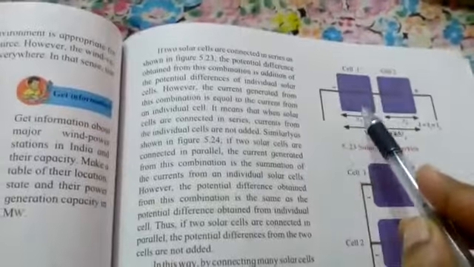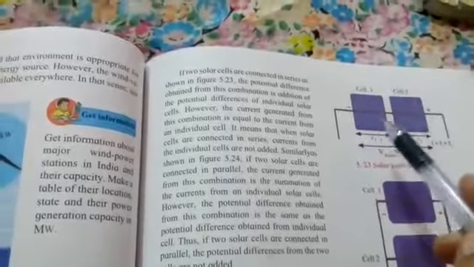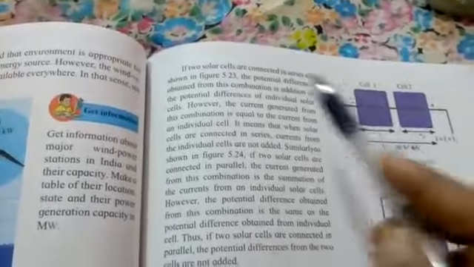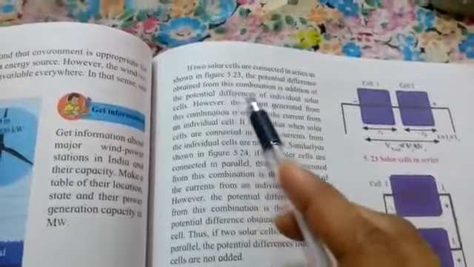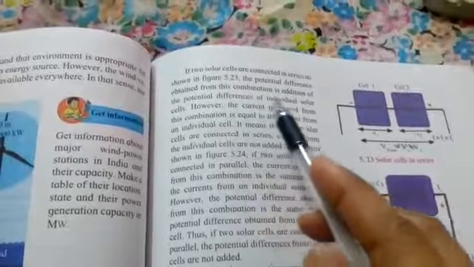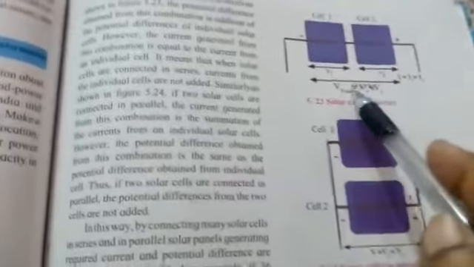Now see what is given here, solar cells in series. In series means the solar cells are present side by side horizontally. So these are arranged in series. Now what happens when two solar cells are connected in series? The potential difference obtained from this combination is the addition of the potential differences of the individual solar cells. That means the total potential difference of these two solar cells will be equal to the sum of the potential differences of the two solar cells, like this.